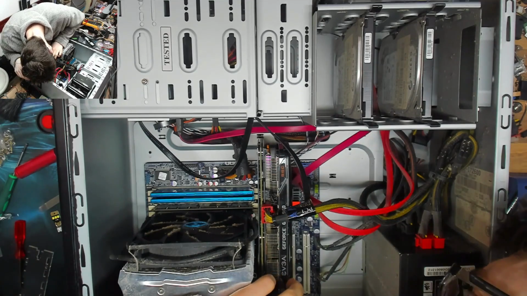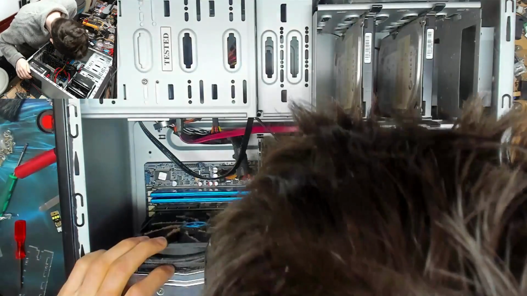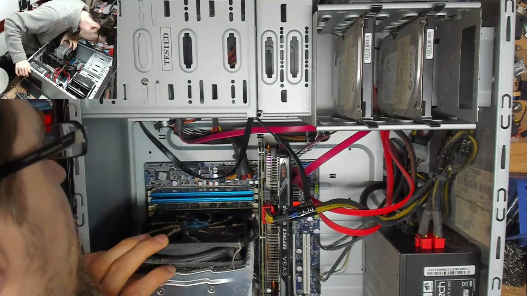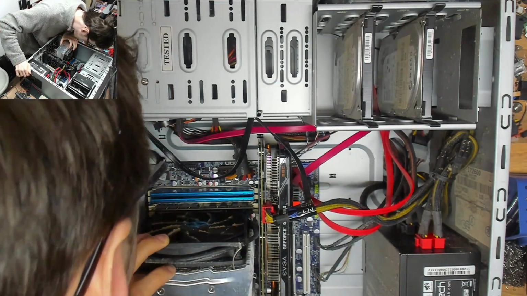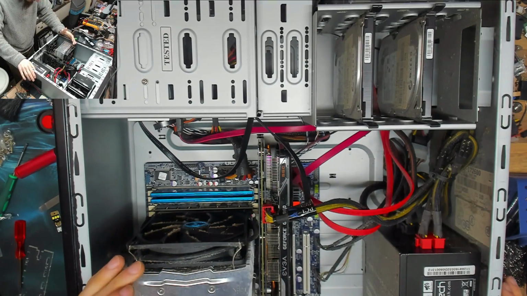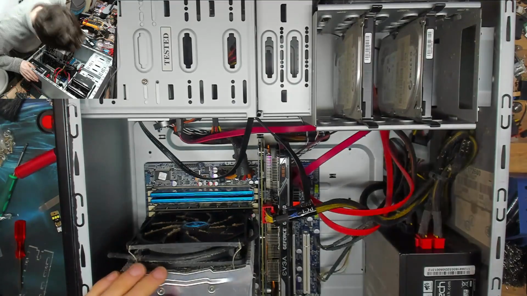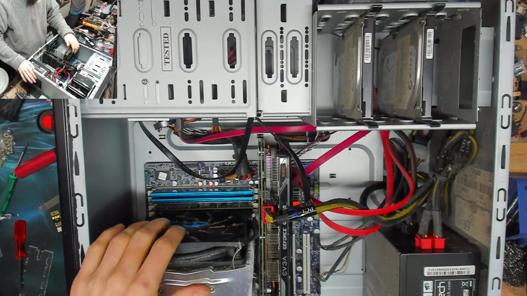Can I find out what CPU is in here? Can I find out what motherboard it is? I can't see a darn thing on that. It's Intel, I know that much. So, anyway, okay, let's start having a look at this thing and see what we can find.